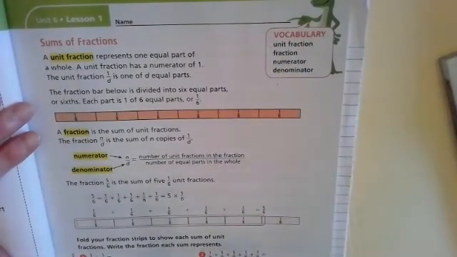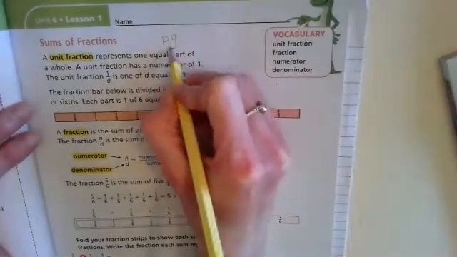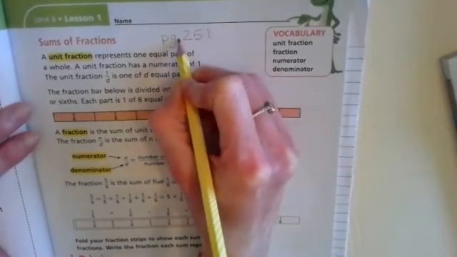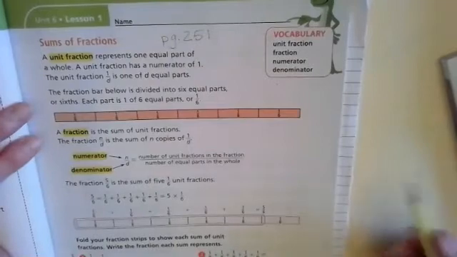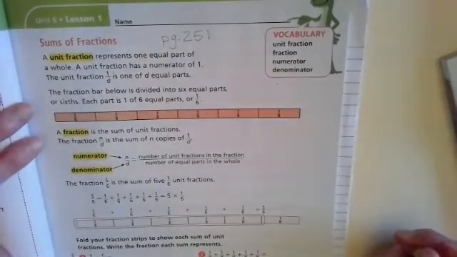Please open up your workbooks to page 251. In case by any chance you brought home both workbooks, we're in workbook 2.